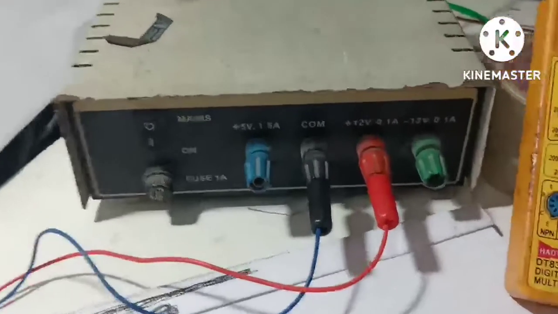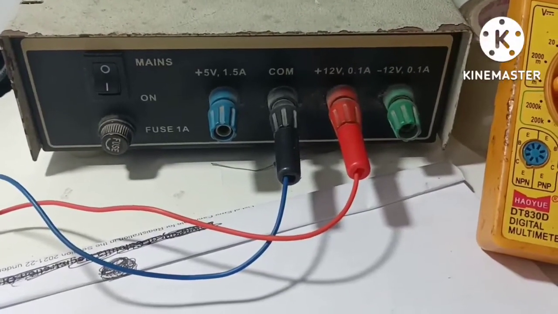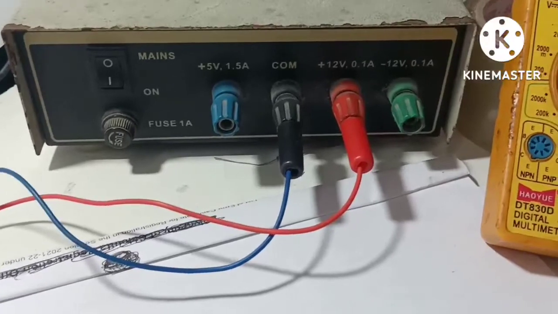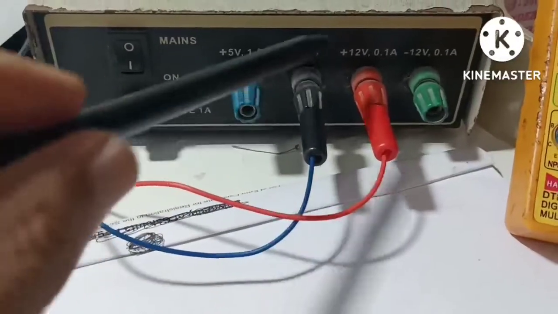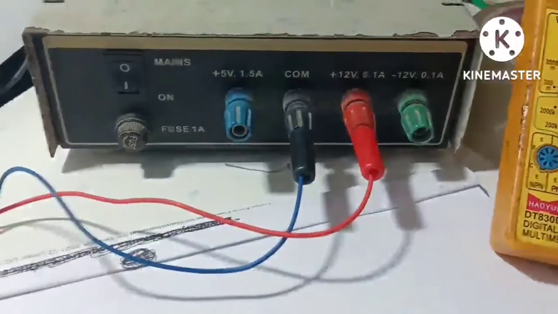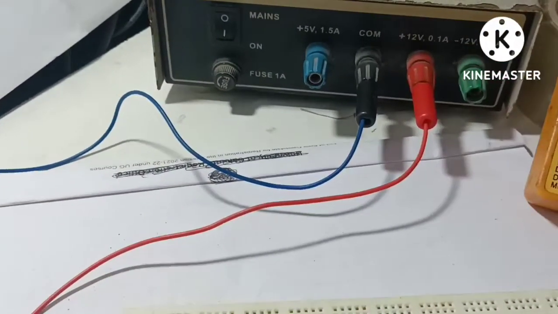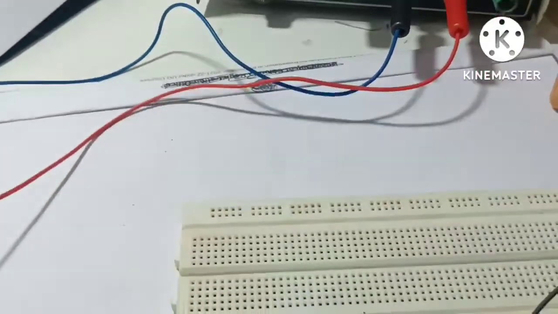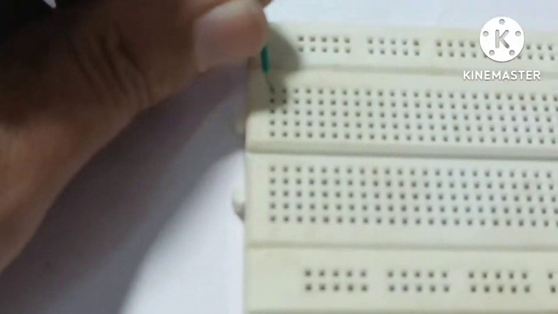Here we are using a regulated power supply. You can see we have a regulated power supply which has plus 12 volt and a common, which is actually the negative one. This is the negative one and this is the positive 12 volt. Now that wire is being taken to the breadboard.